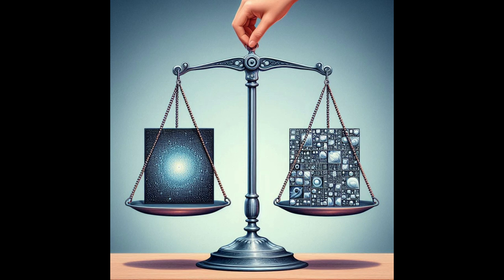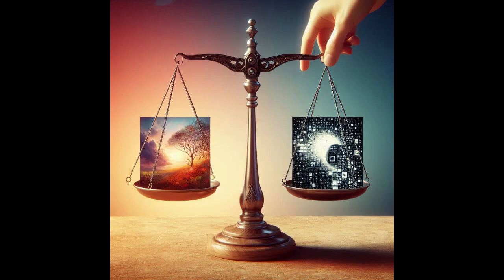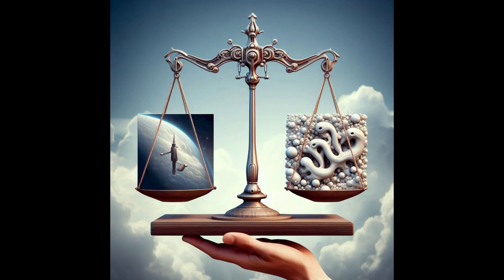On one side of the scale, there's a perfect detailed image, representing the expected outcome. On the other side, there's an abstract incomplete image, representing the generated image. The scale is not balanced, symbolizing the difference between the generated image and the expected outcome. Above the scale, there's a hand, representing the model, adjusting weights on the scale, trying to balance it. These weights represent the parameters of the model that are being optimized.